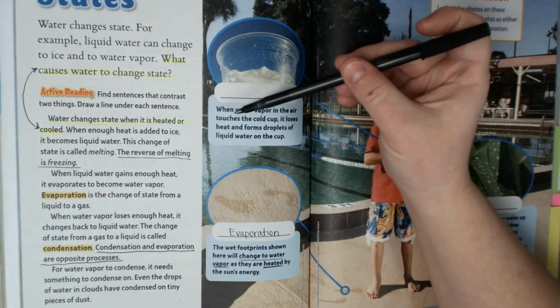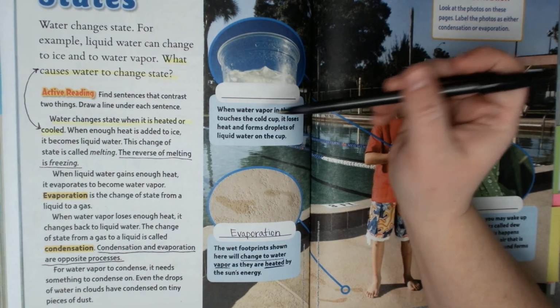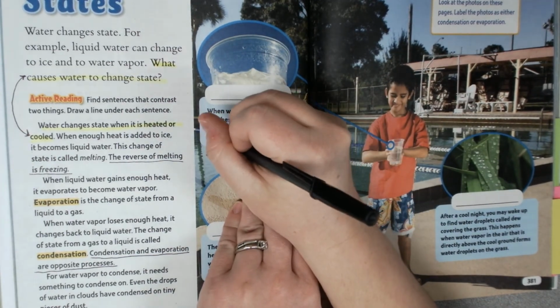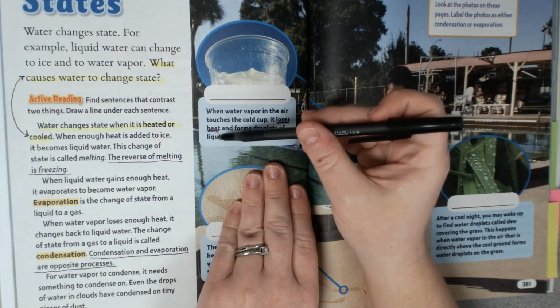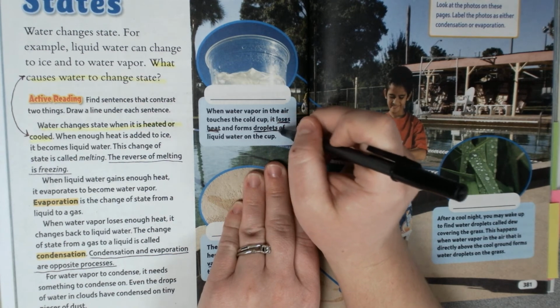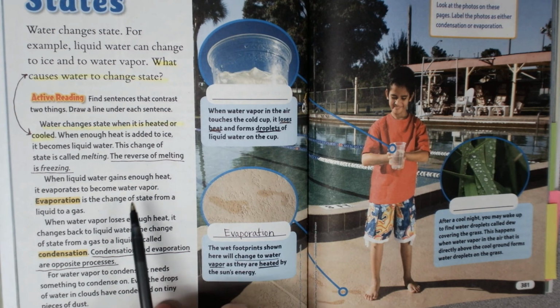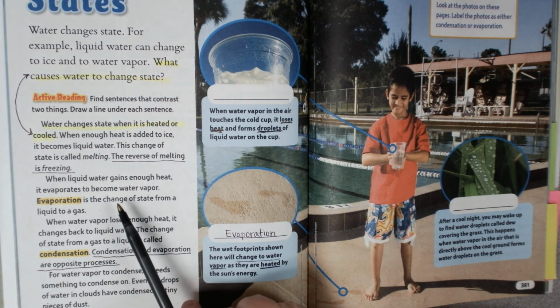Here it says when water vapor in the air touches the cold cup, it loses heat and forms droplets of liquid water. So now we're talking about losing heat, and we've got droplets again. Evaporation, when we read it, didn't talk about losing heat. It talked about gaining heat.